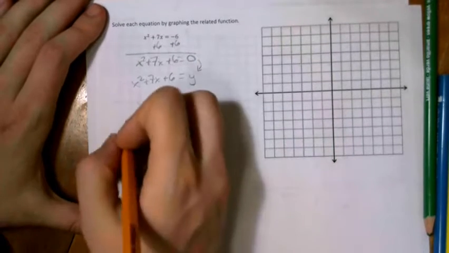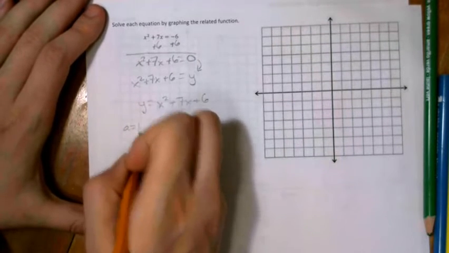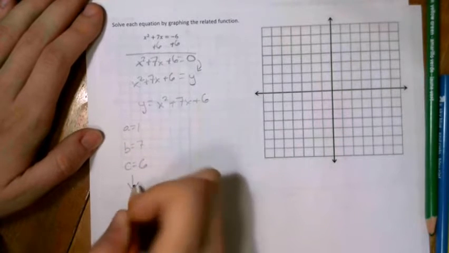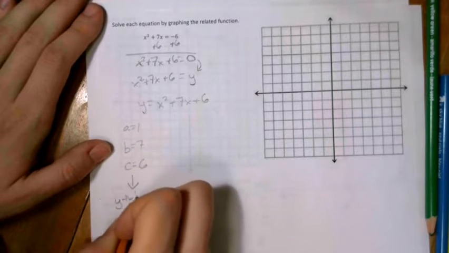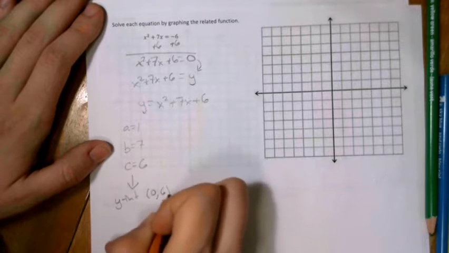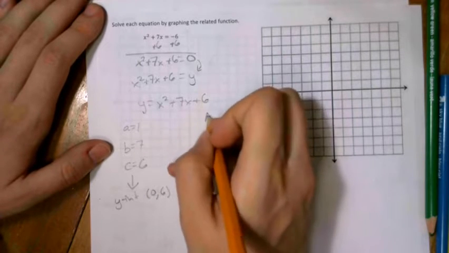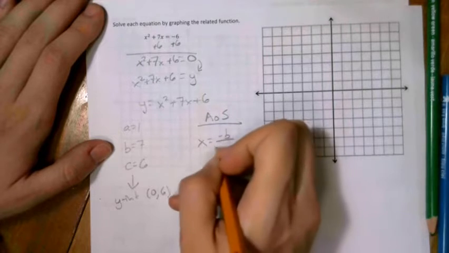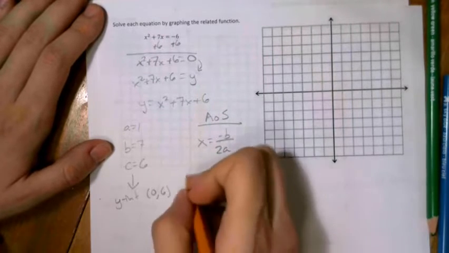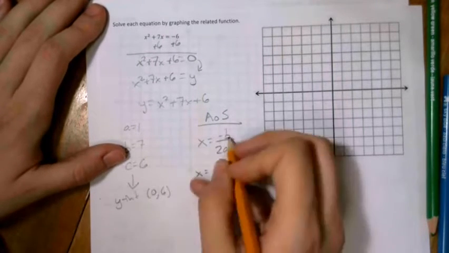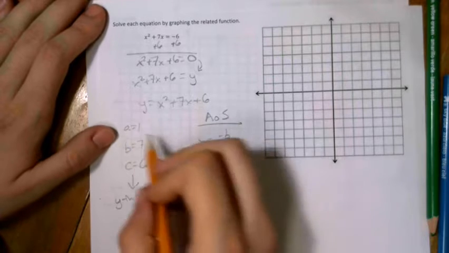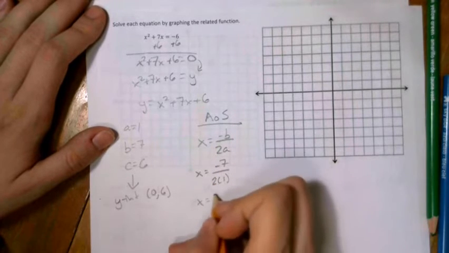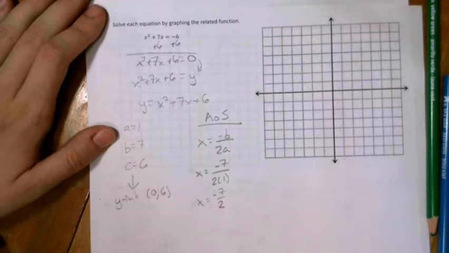When I go to graph this, my a value is 1, my b value is 7, my c value is 6. Hey, that means I know my y-intercept. My y-intercept is going to be 0, 6. Let's find our axis of symmetry. x equals negative b divided by 2a. We plug in 7 for our b, so we get negative 7. We plug in 1 for our a, so 2 times 1. That means we have x equals negative 7 halves.